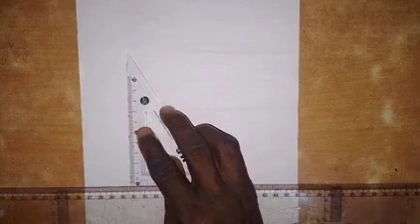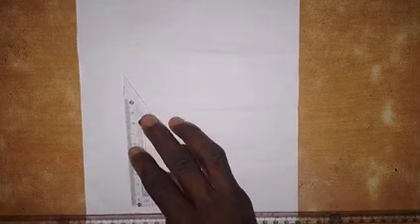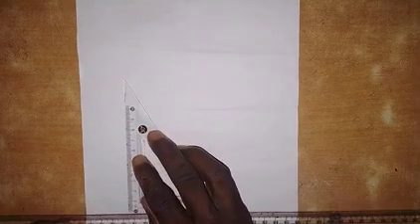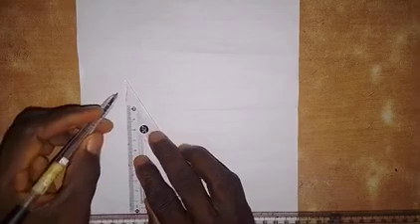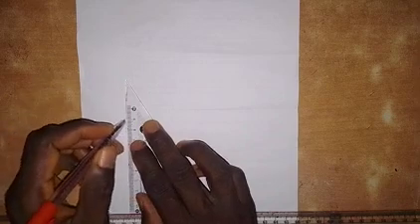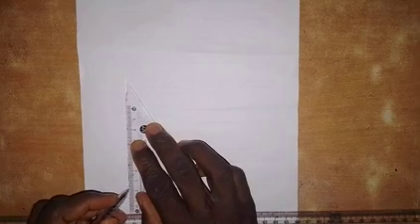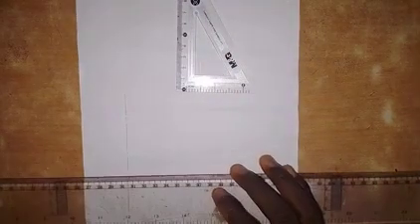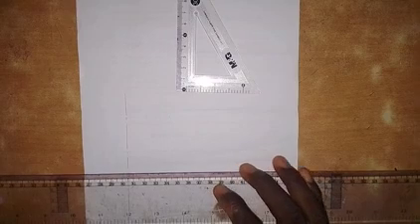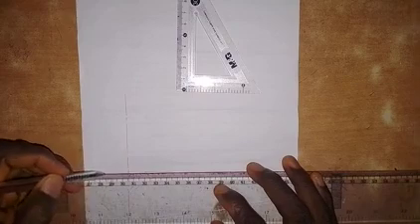So first of all, we need to draw a vertical center line. We have a vertical center line, drawn like this. Then we also draw the horizontal center line, so it goes like this.